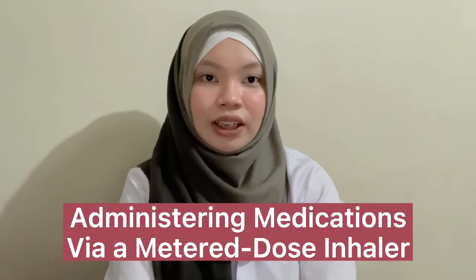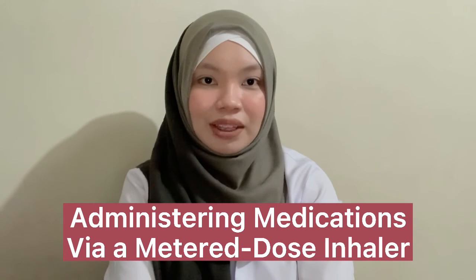This video shows administering medications via a metered dose inhaler, or MDI. It is a handheld inhaler that uses an aerosol spray or mist to deliver a controlled dose of medication with each compression of the canister. The medication is then absorbed rapidly through the lung tissue, resulting in local and systemic effects.